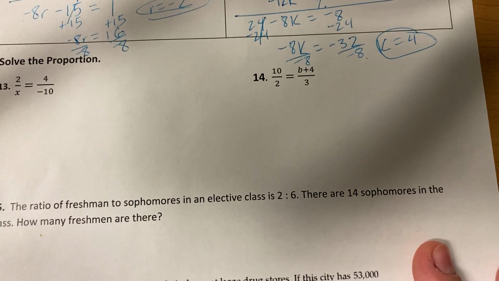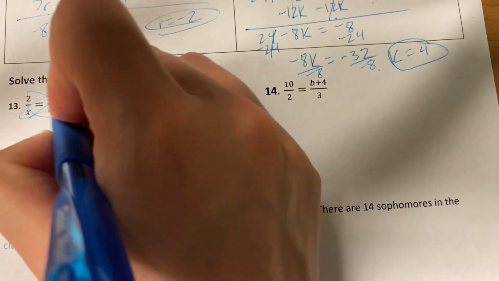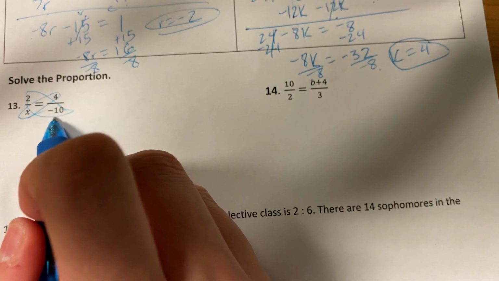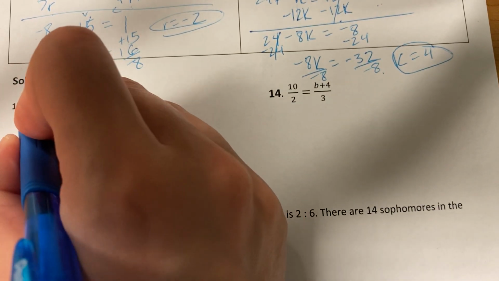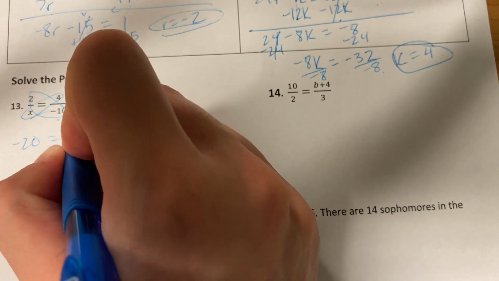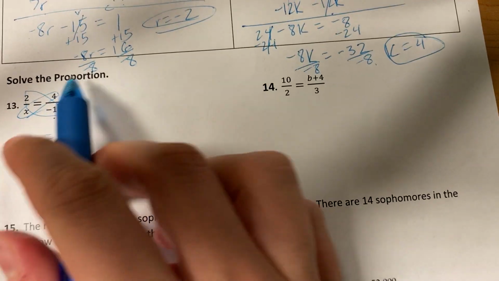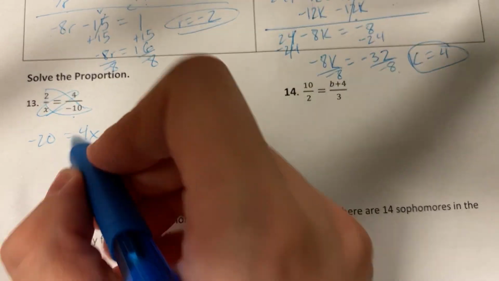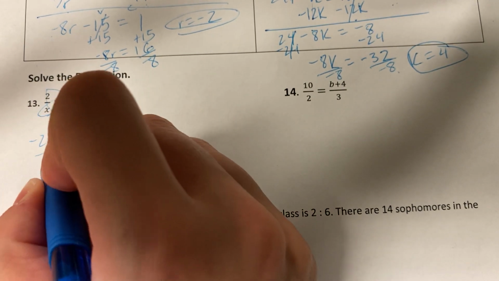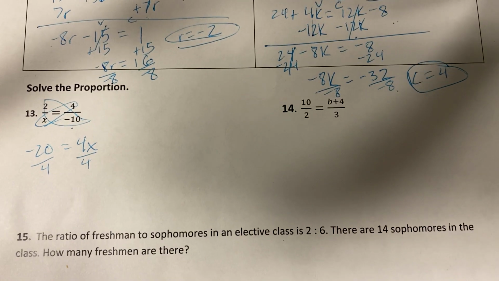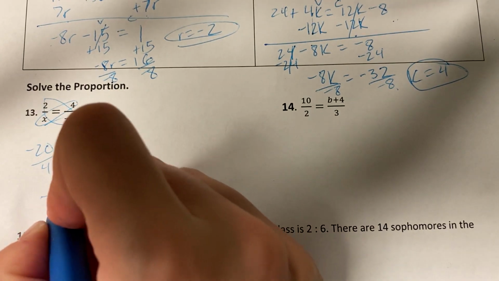Now we're gonna solve the proportions over here. So I'm going to cross multiply. 2 times negative 10 is negative 20. 4 times x is 4x. And I could have done this one first, it doesn't matter. So then we'll just divide by 4. All right, and we get negative 5.